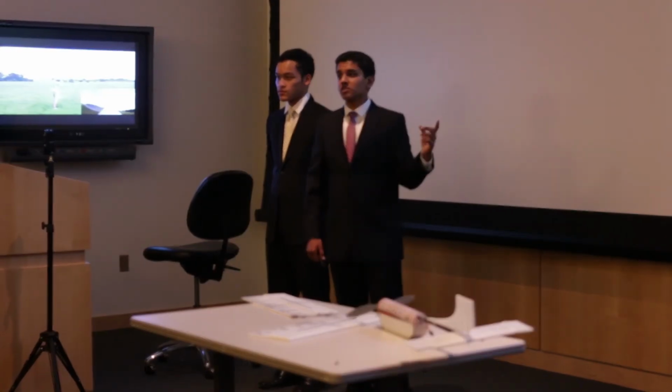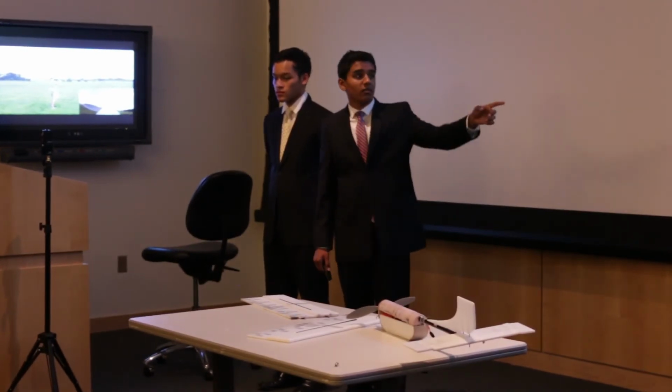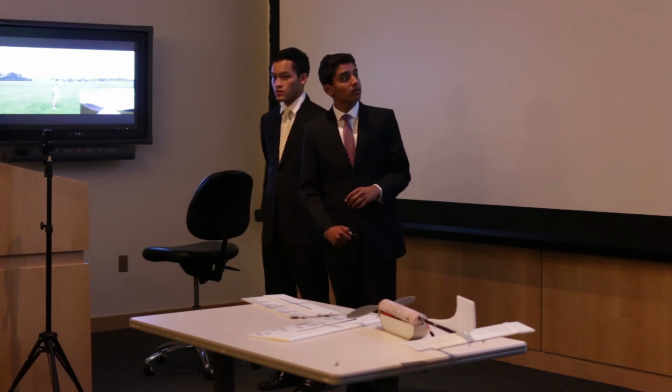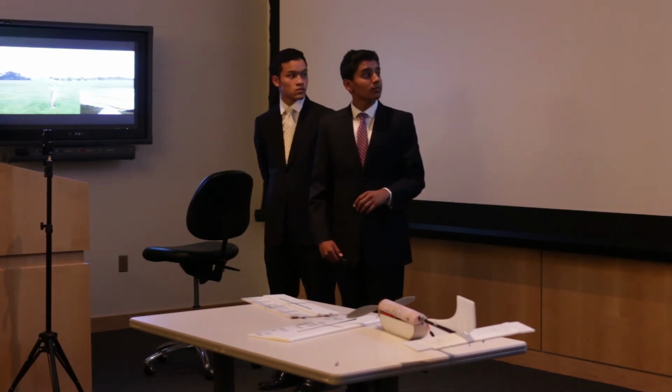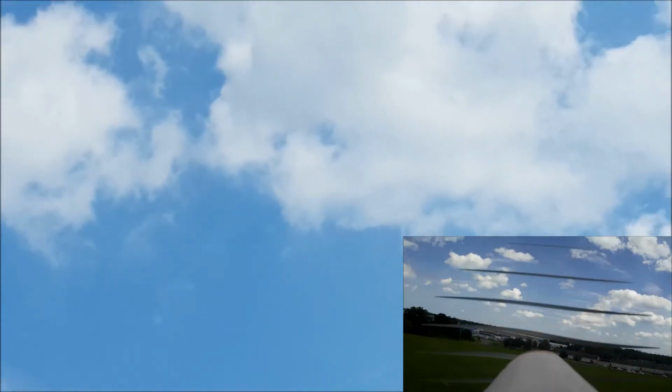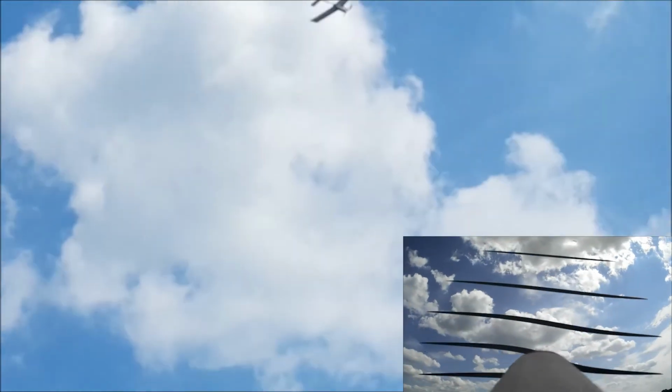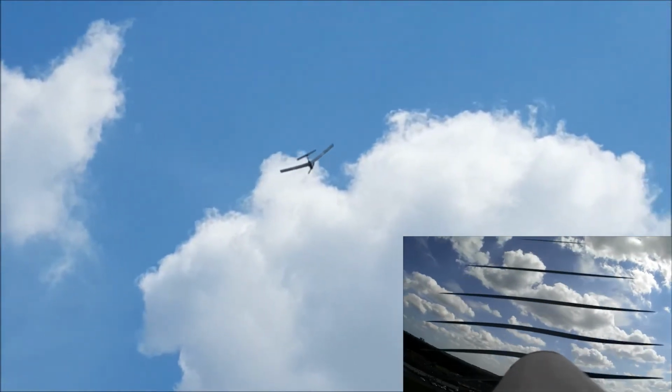The bigger screen is going to be a third-person view from the ground, and in the bottom right, you'll see a view from the camera that we mounted on top of the plane. So the initial jerking motion you see is because of the throw launch that we employed. This provides momentum to the plane without requiring any excessive landing gear.